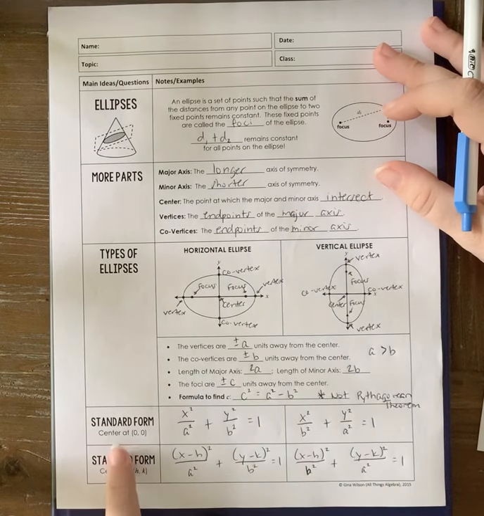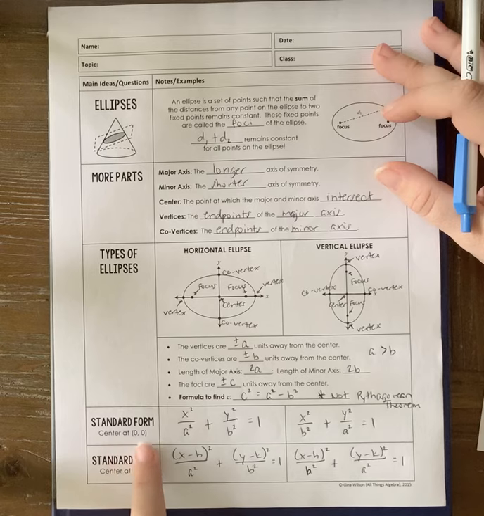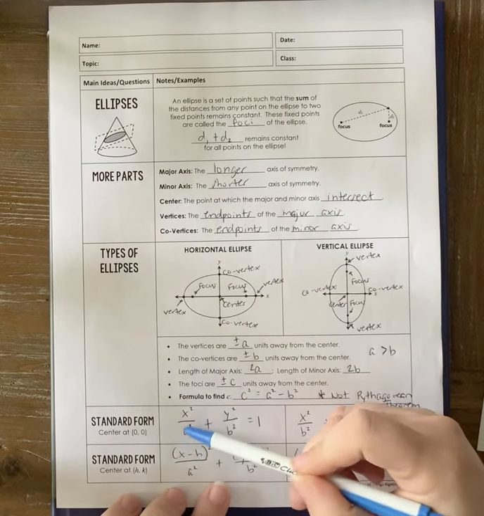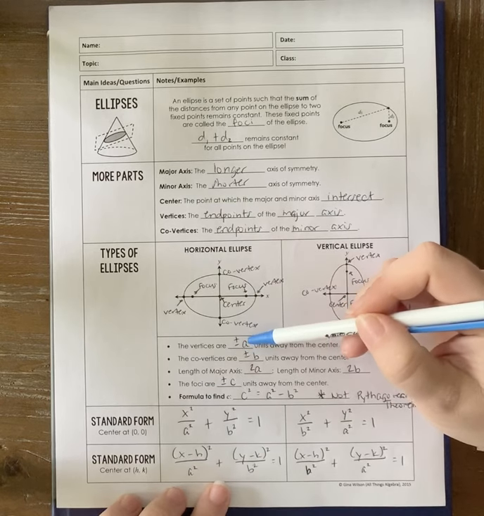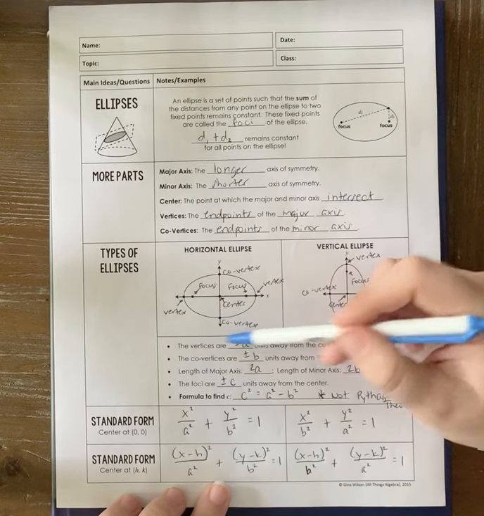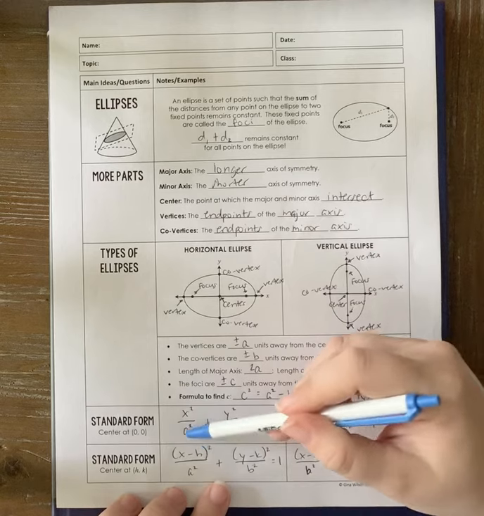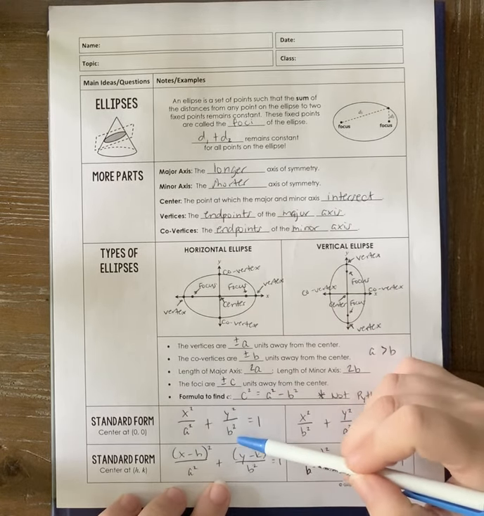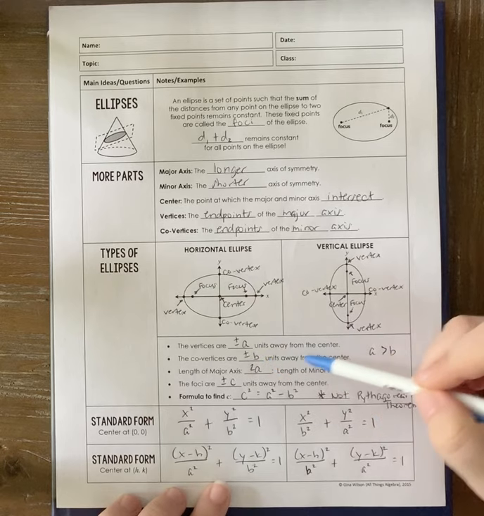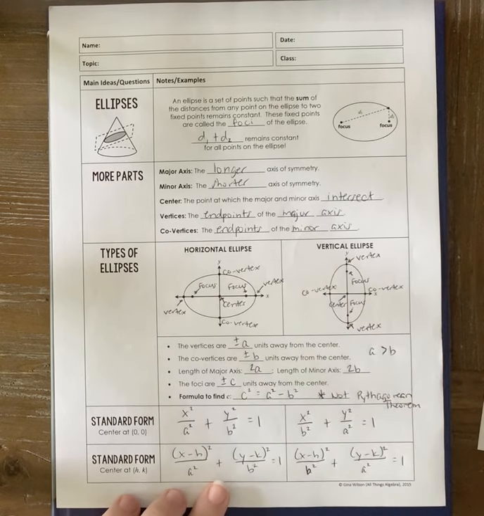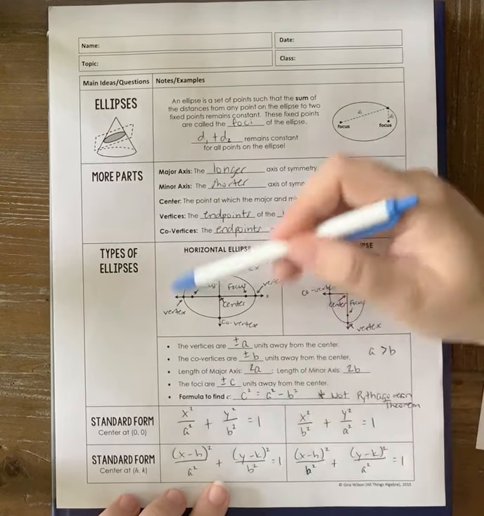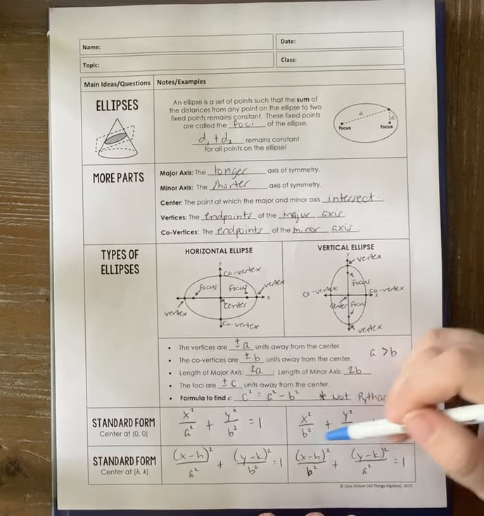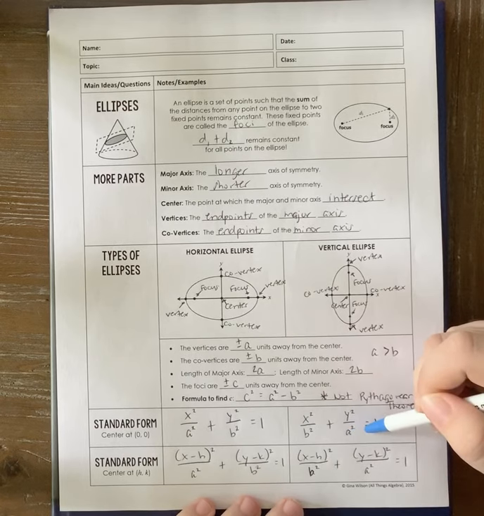The standard form, and this is when your center is at 0, 0, is x squared over a squared. That a, where you had the plus or minus a for the distance from the vertices to the center, that's where that comes from. And then it's plus y squared over b squared, and that b is from your co-vertices distance, equals 1. Okay, so this is for a horizontal ellipse. If it goes to a vertical ellipse, the only thing that changes is these two numbers right here flip-flop.